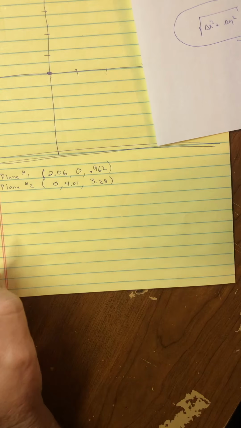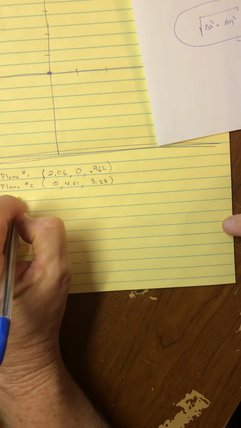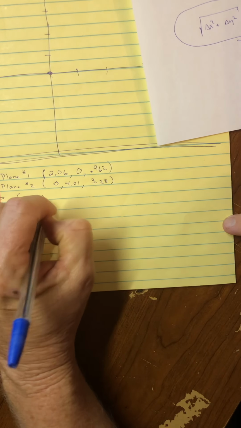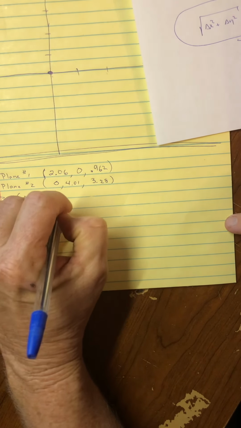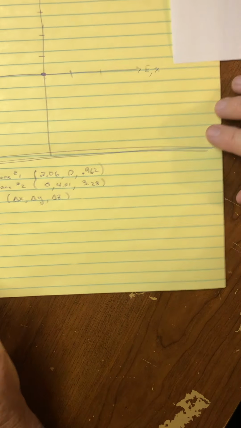So I'm going to subtract the two. How far apart are they on the x-axis? How far apart are they on the y-axis? And how far apart are they on the z-axis?